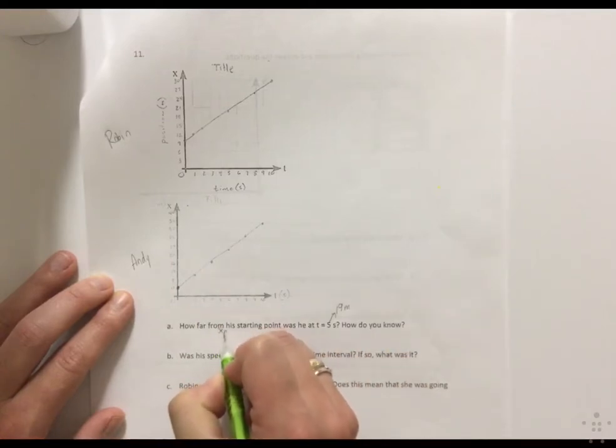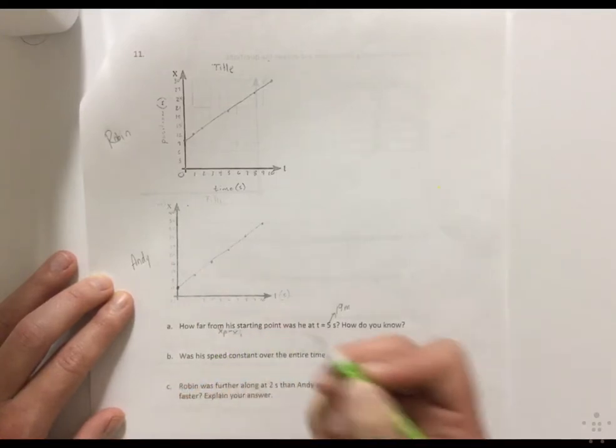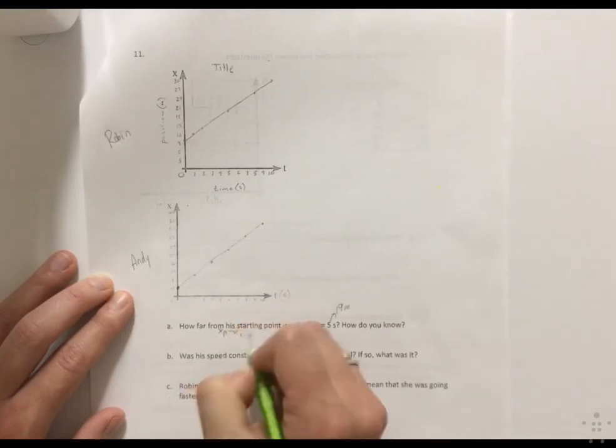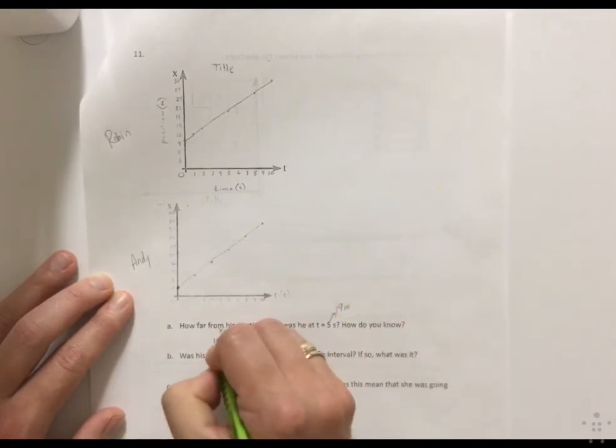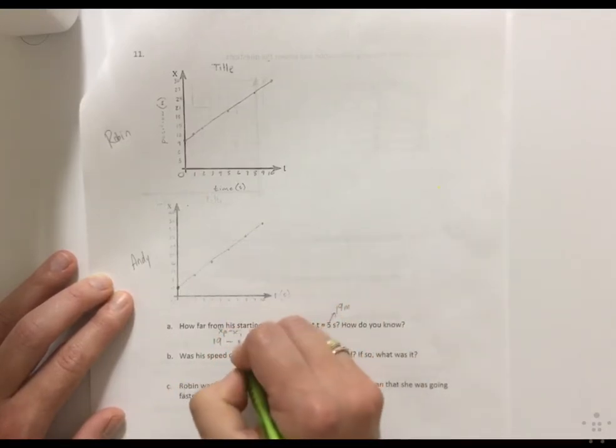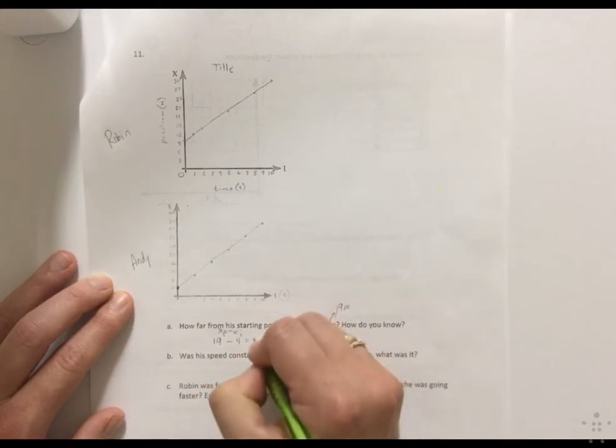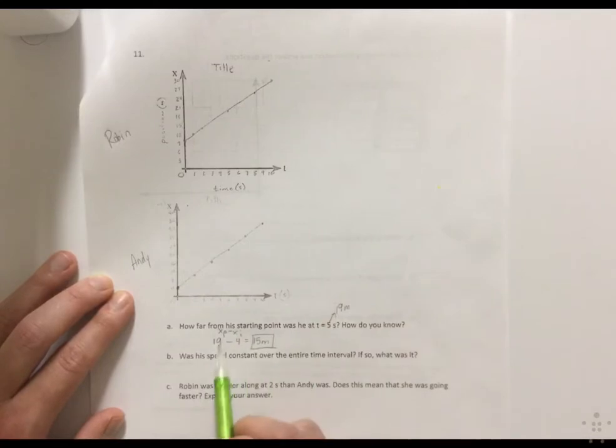So again, I can do xf minus xi to find the answer. If I know he was at 19 meters at 5 seconds, and he started off at 4, I'm going to subtract that, and it's going to give me 15 meters. How do I know? xf minus xi.